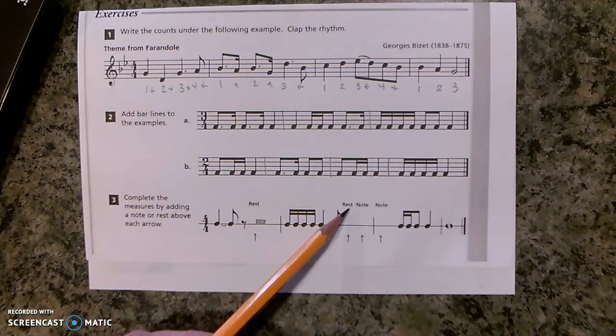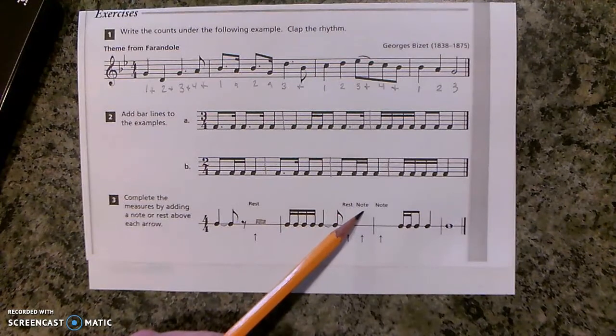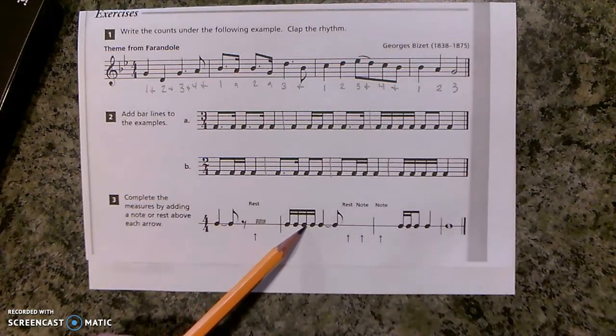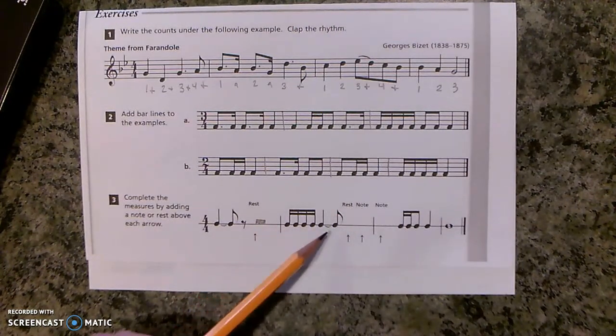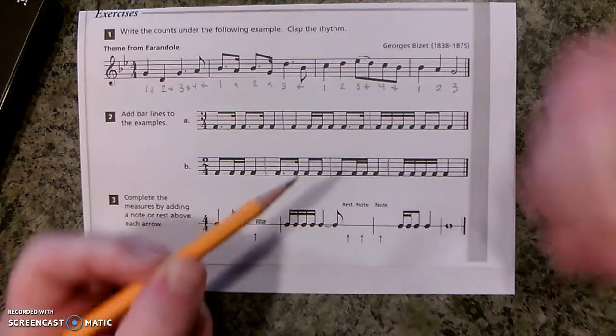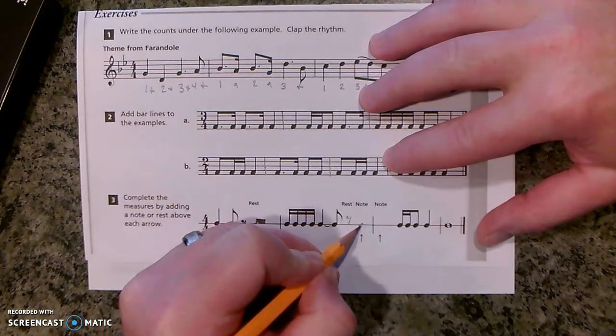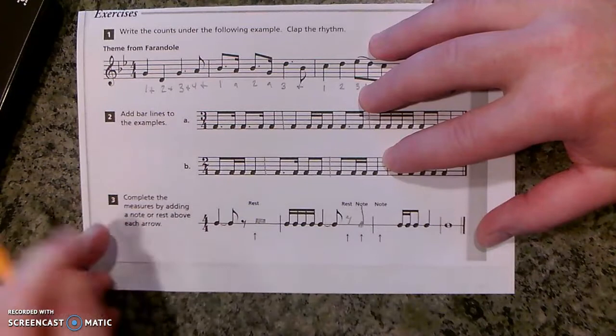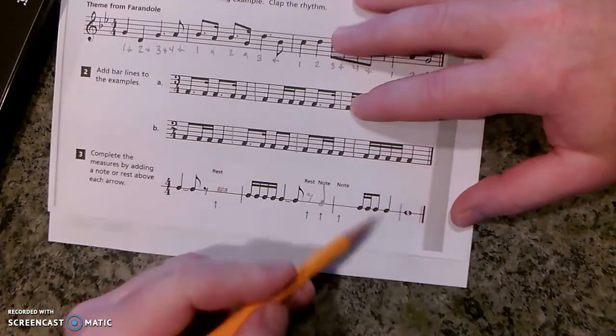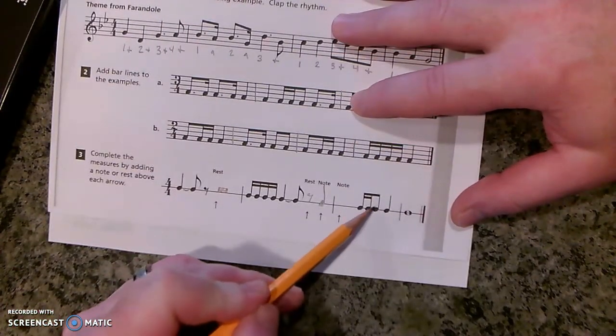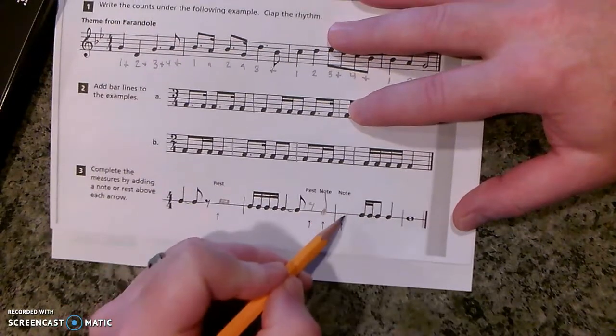Next measure, they want a rest and a note. So remember, 4 16th notes adds up to 1 count. This would get 1 count. This would be a half count. So we would need an eighth rest and a quarter note. Next measure, this gets 1. This adds up to 1. So we would need a half note.